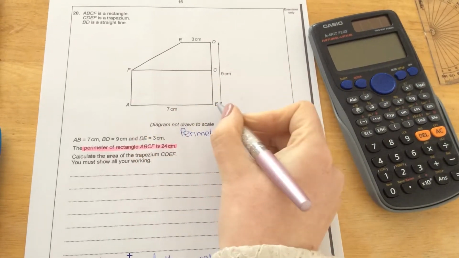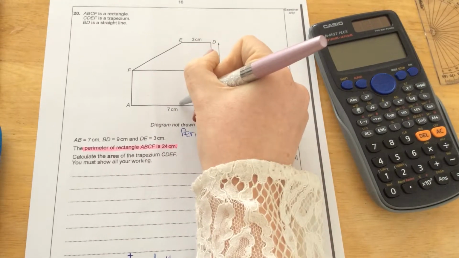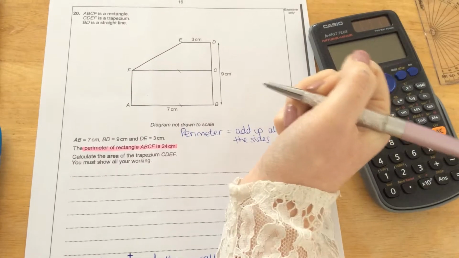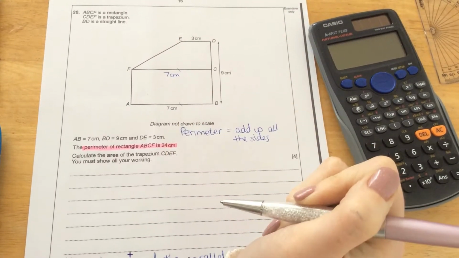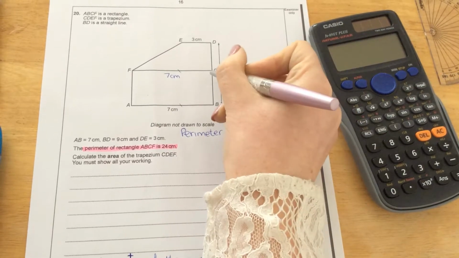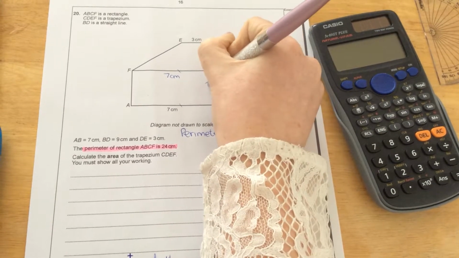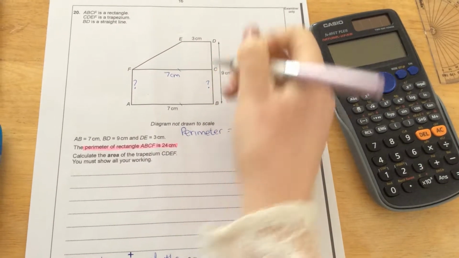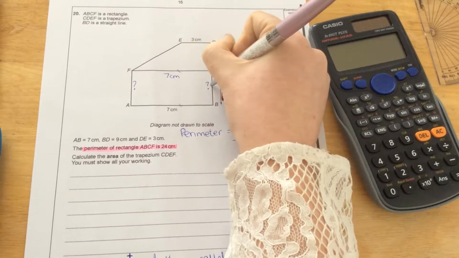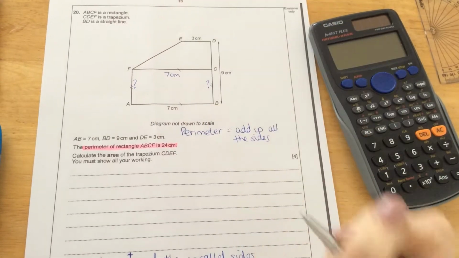So if this is a rectangle, on rectangles we know that this side and this side are exactly the same. So this is going to be 7 centimetres and that's going to be 7 centimetres. However, we don't know what this measurement is yet, or this measurement here. We know again on rectangles these two sides are the same and these two sides are the same.